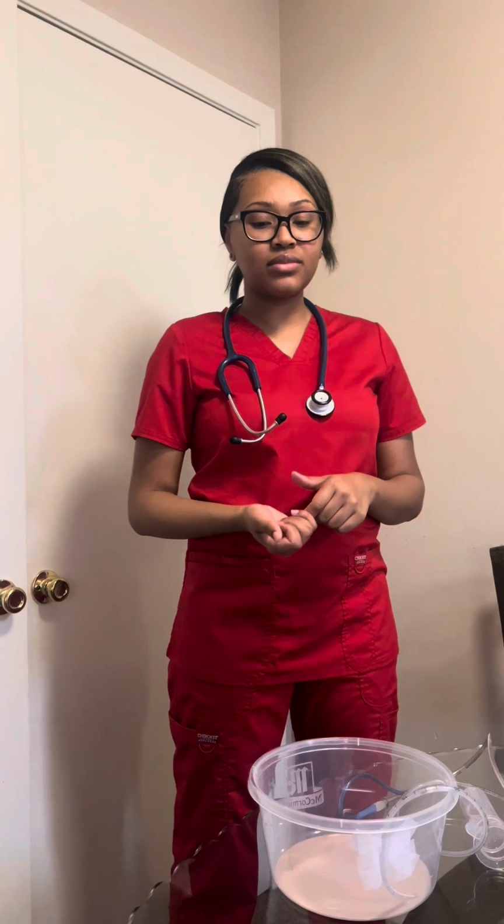And then also I would look at the intake and output every shift, and I will also calculate what it was in 24 hours, and if there's an imbalance in it, then I would notify the doctor.